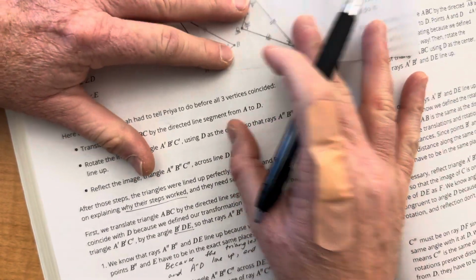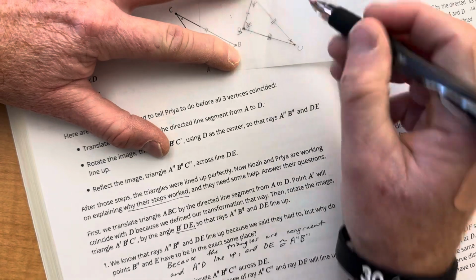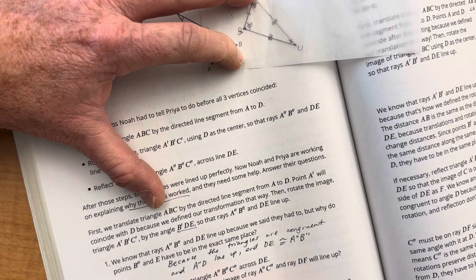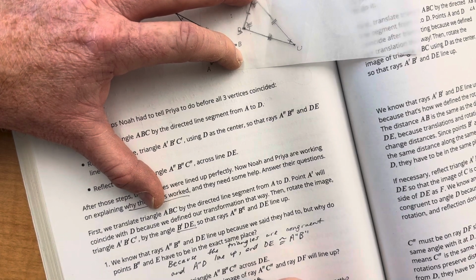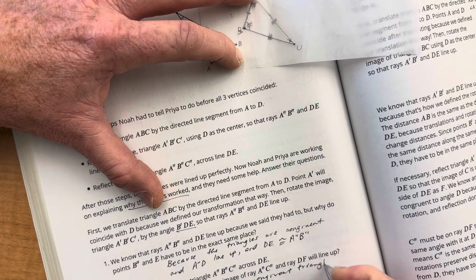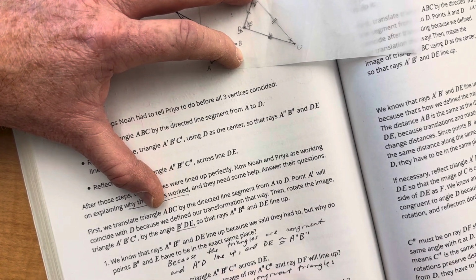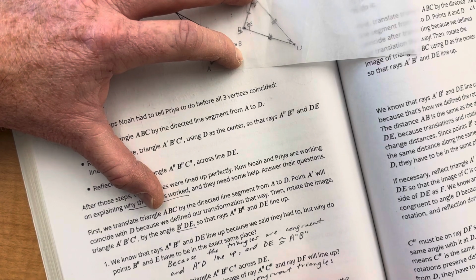Well, because we know that A and D are corresponding. These are the same length. All the angles are the same because they're congruent. Congruent triangles. And all sides and angles are the same.